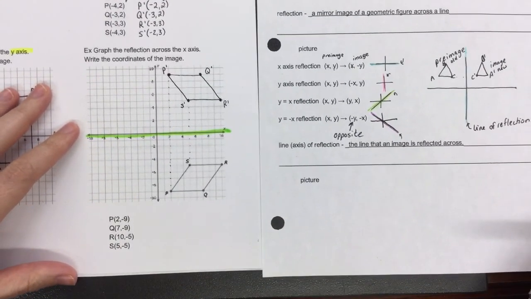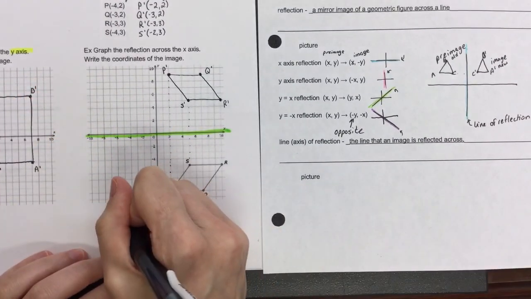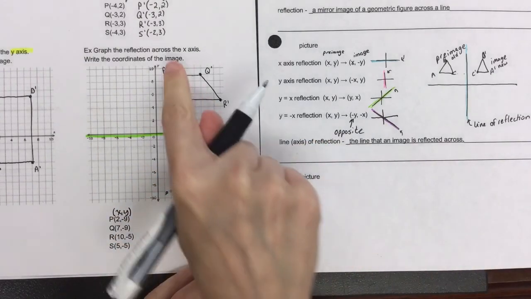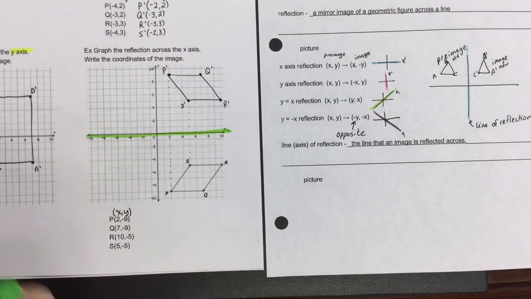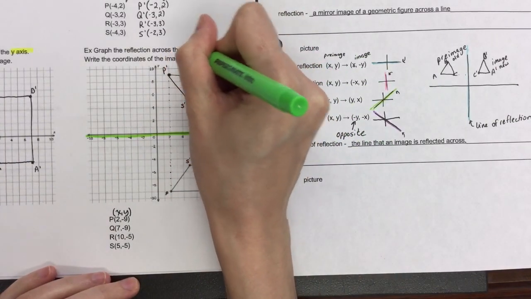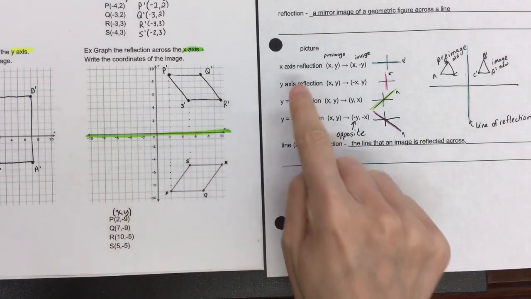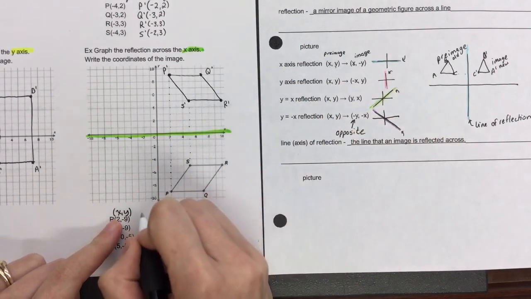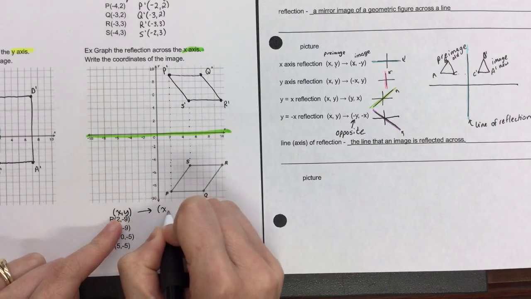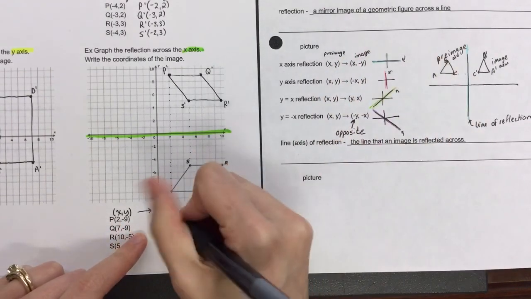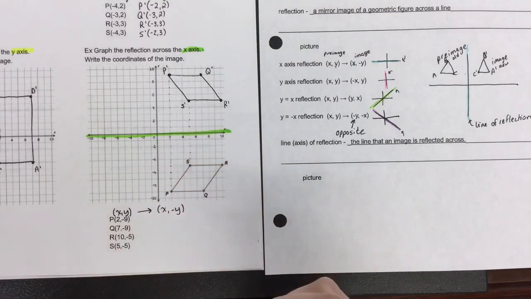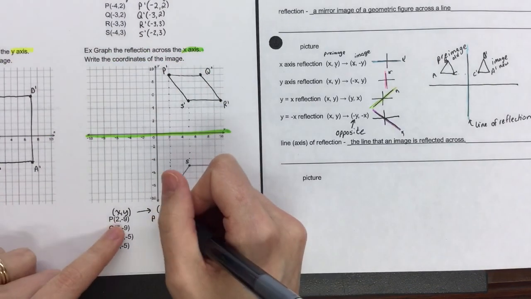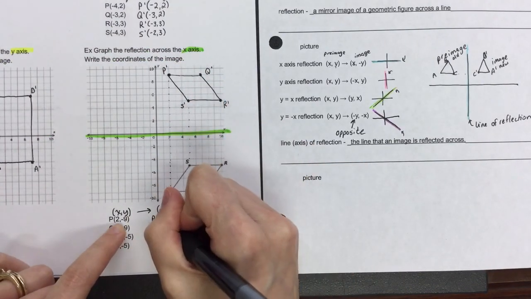So if we use that rule, we're going to take our original point, which is xy, and looking at the rule, x-axis reflection, all of the x values are going to stay the same, and we're going to do the opposite of the y value. I'm not looking at the graph to do this, I'm just going to use the rule, and then we can use those two to compare and double check.